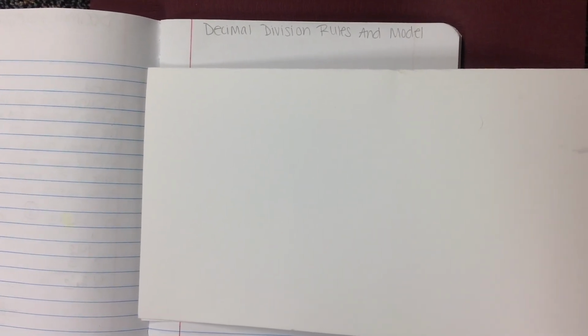Open up to the next odd page of your notebook and go ahead and copy down the title, Decimal Division Rules and Model. Decimal division, rules, and model.